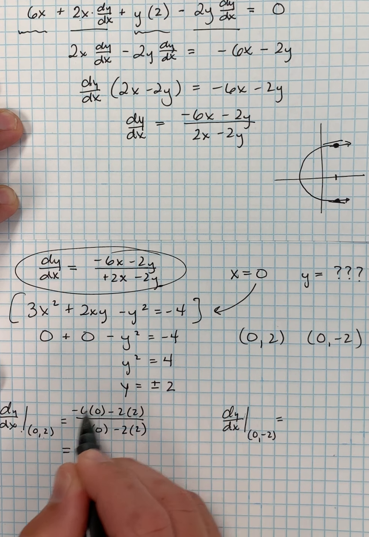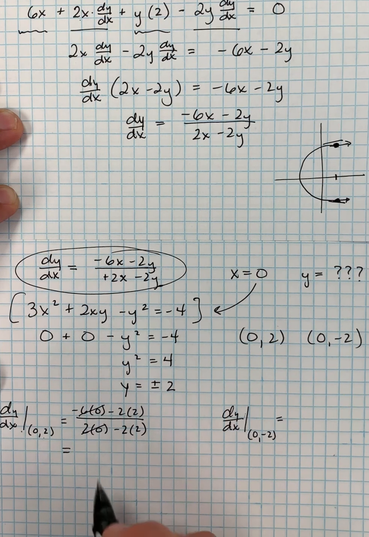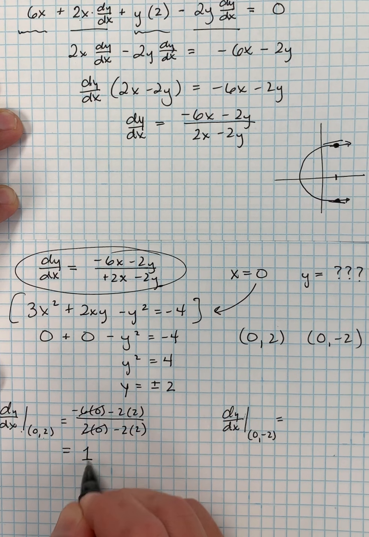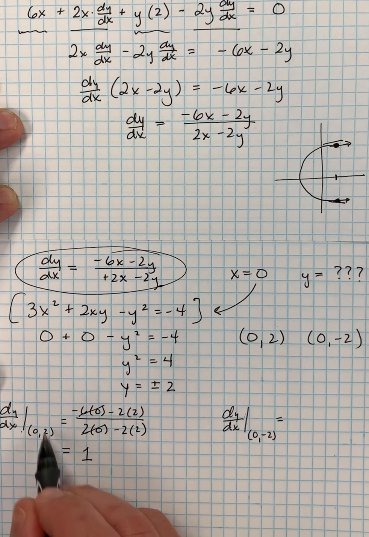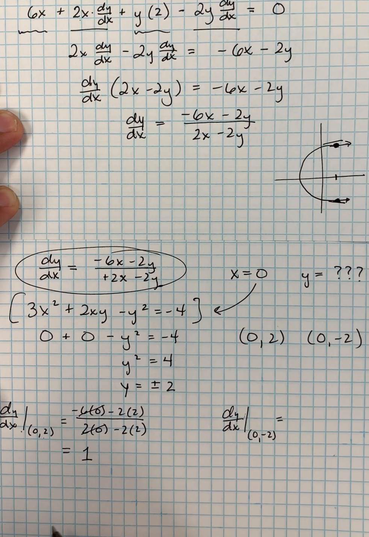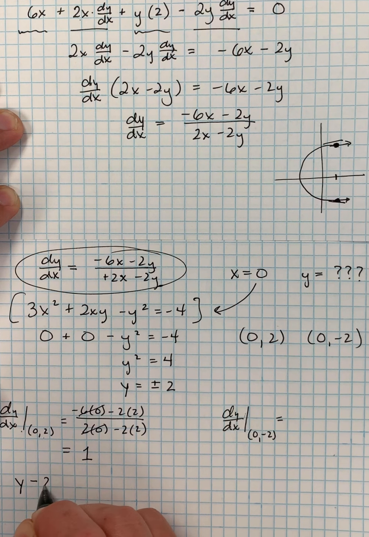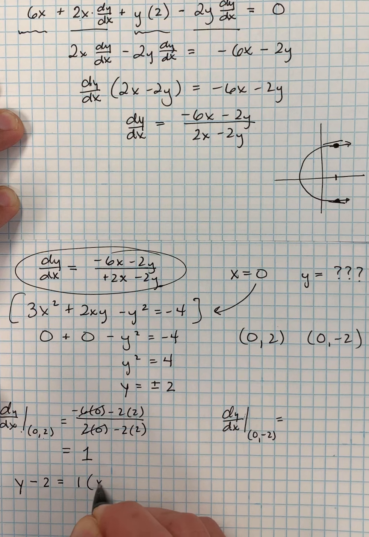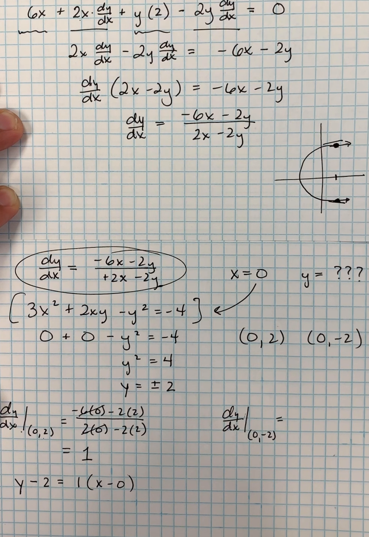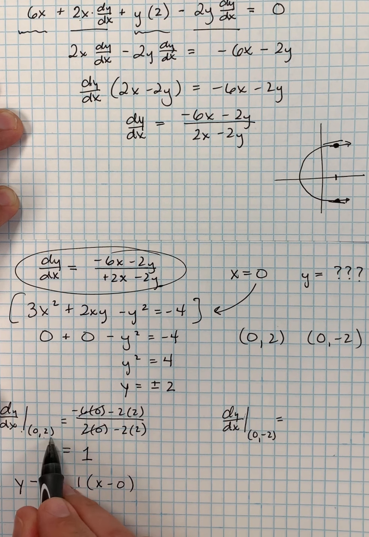If I simplify, I end up with negative 4 over negative 4, otherwise known as 1. So I get a slope of the tangent line of 1. If I wanted to go a step further, I could say y minus 2 equals 1 times x minus 0 is the equation of the tangent line in point-slope form through the point (0, 2) on this curve.